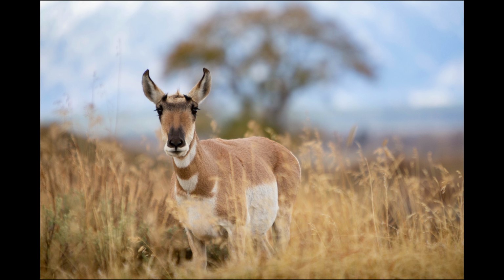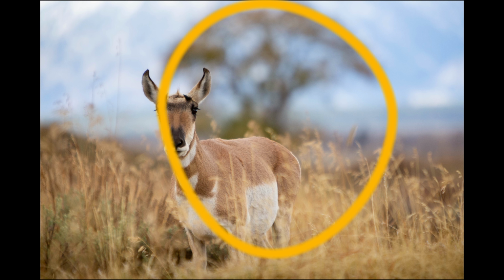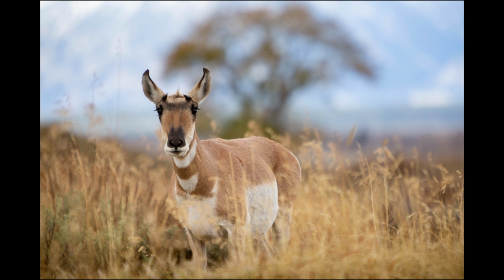So here the pronghorn is obviously the subject, but if you look carefully, you'll see leading lines circling throughout the photo. And despite the subject and these leading lines being all in the center, it works because they're all lined up on the rule of thirds, which creates a more dynamic composition. The pronghorn itself isn't in the center, it's the entire composition that is centered, but is also along the rule of thirds, which makes it a really interesting composition.